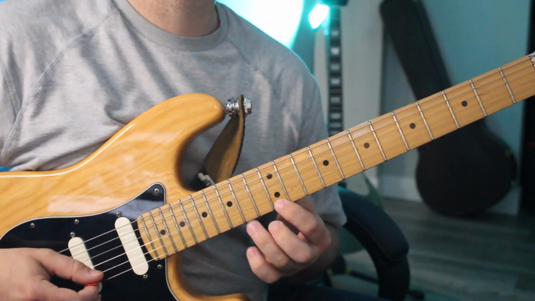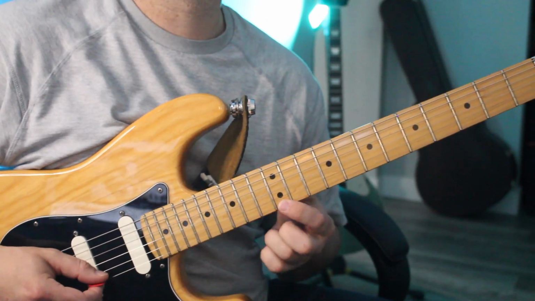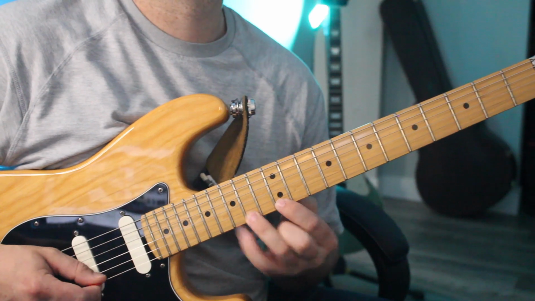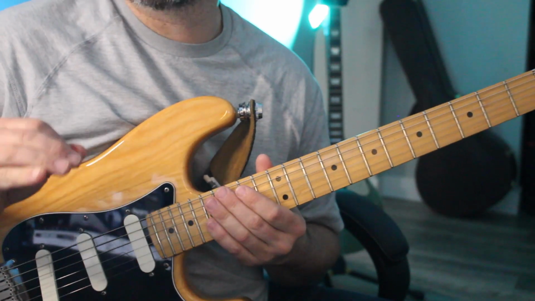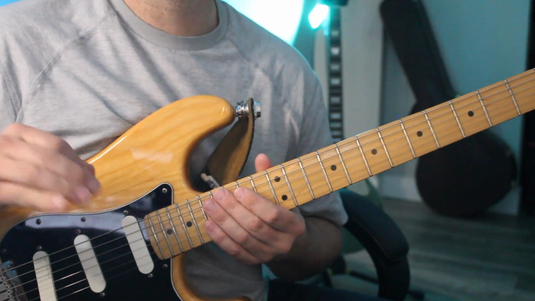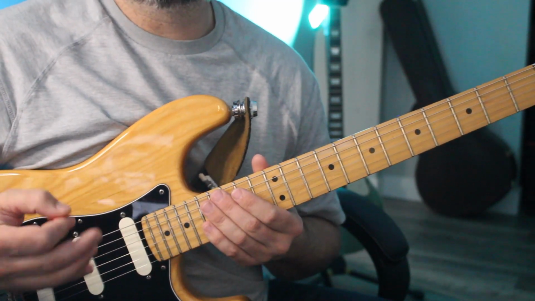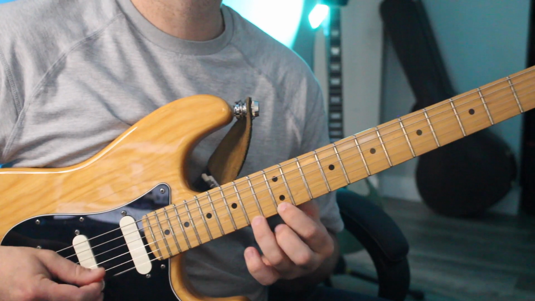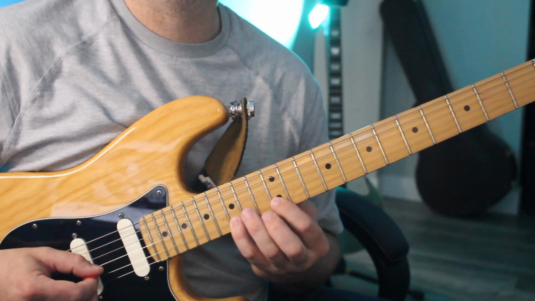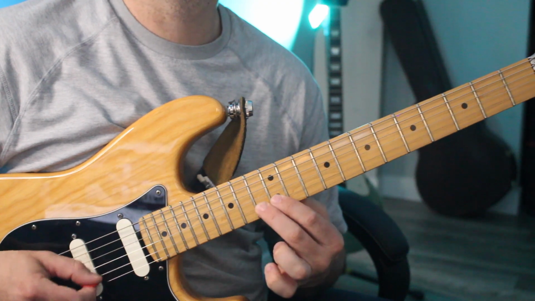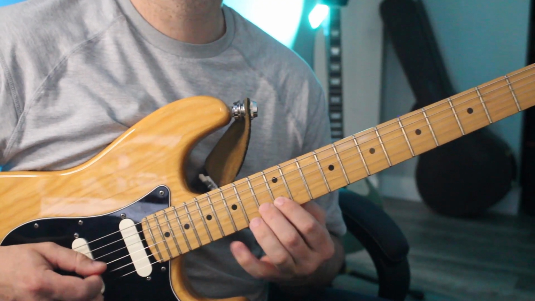So E, F sharp, G. Finger, fret 12, 14, 15. Finger 1, 3, 4. That gives me full-on minor scale. Okay, full-on minor scale on this string here. 1, 3, 4. On the B string, I like to go 1, 4, but I add my 2 right here. 1, 2, 4.